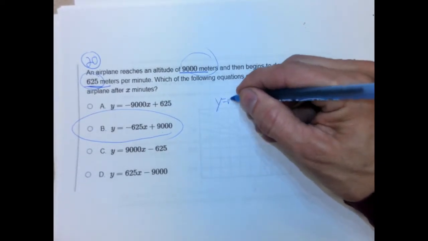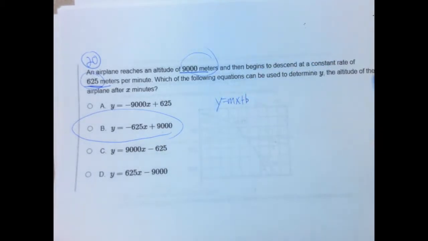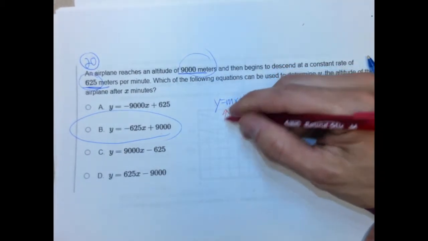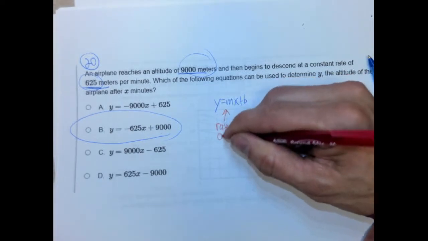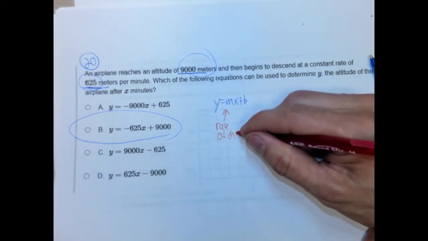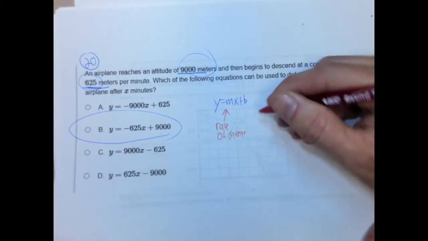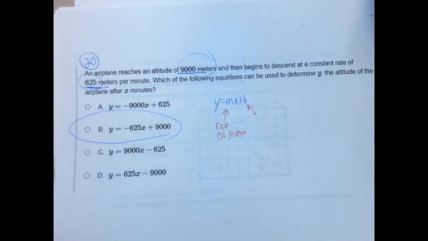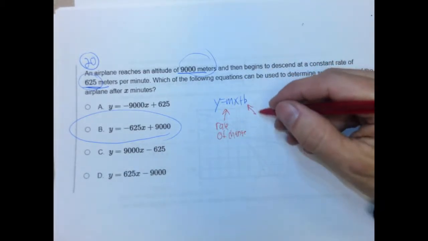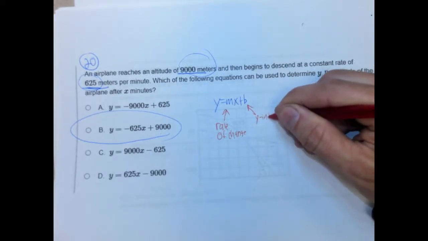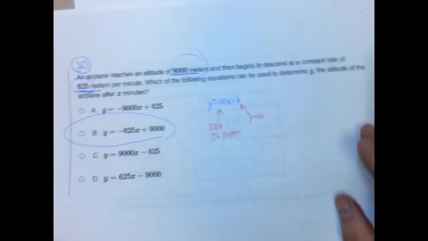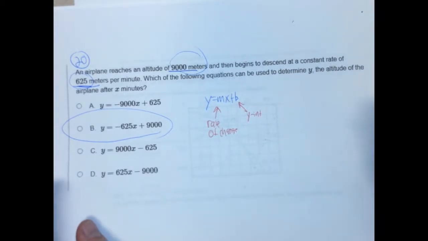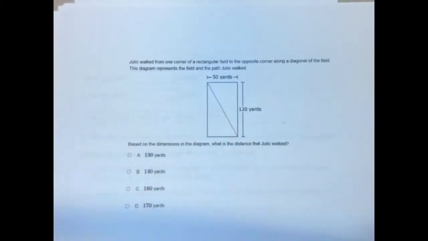So y equals mx plus b. M is the rate of change, also known as the slope. And then b is the y-intercept, or starting value. So this problem's not too bad. You just have to understand what it's actually saying and how to describe it. Okay. Number 21.